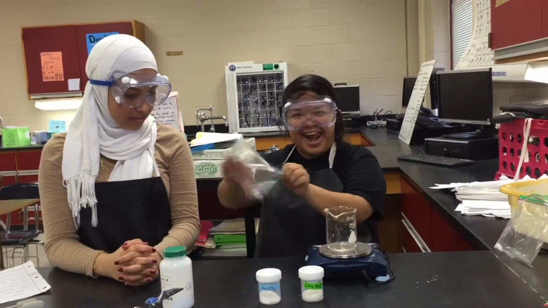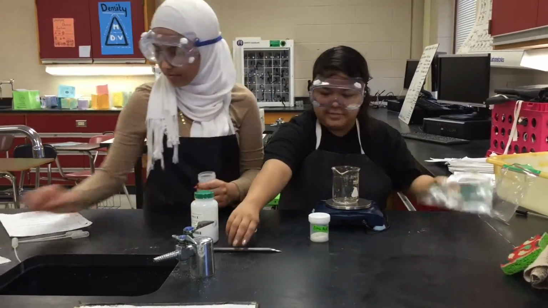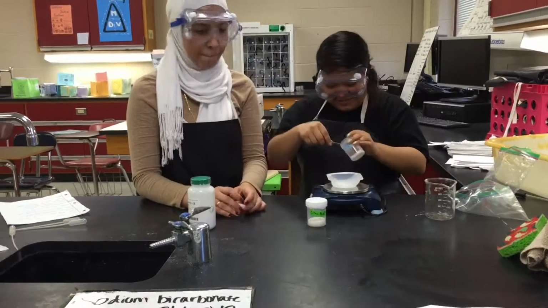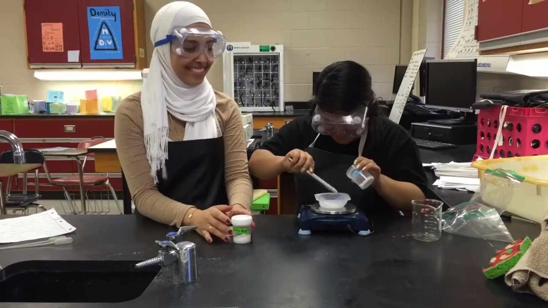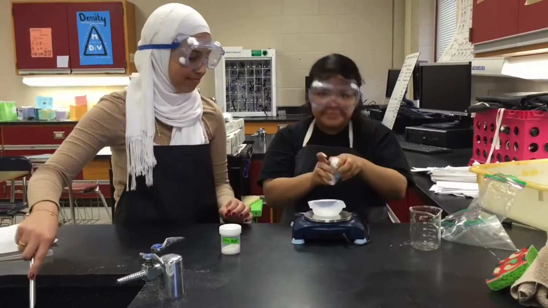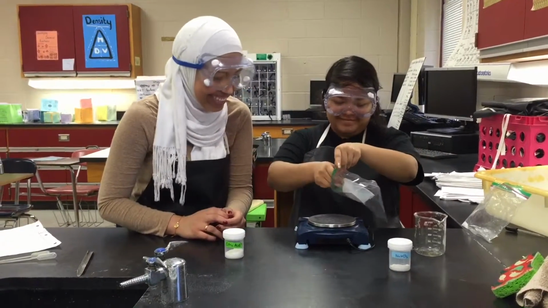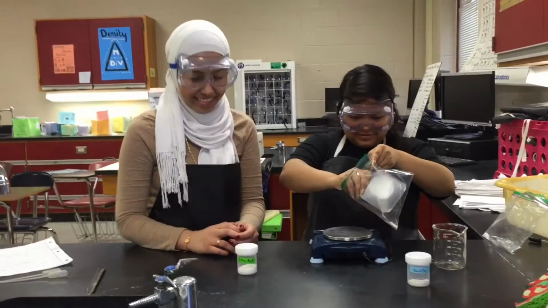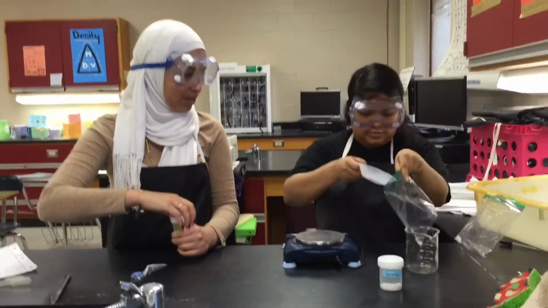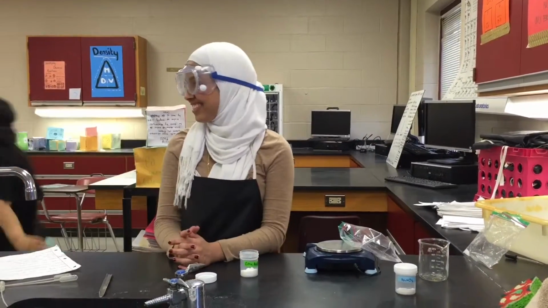Place 1 gram of sodium bicarbonate in one corner of the baggie. Step 2, you're going to place 1 gram of citric acid into the other corner of the same baggie.